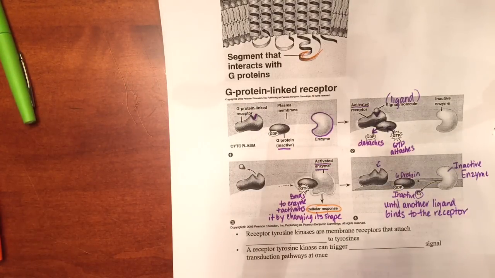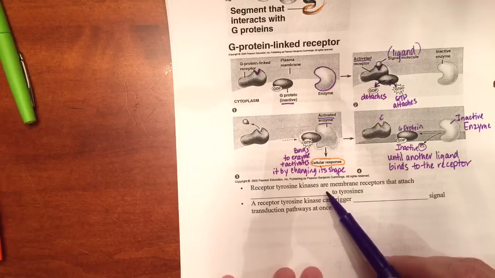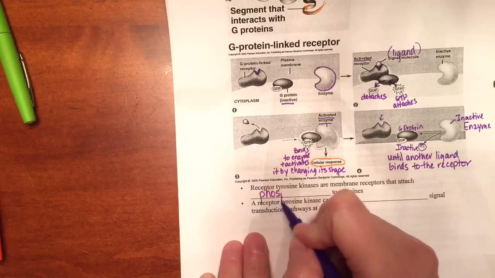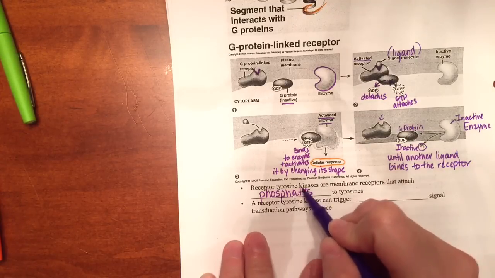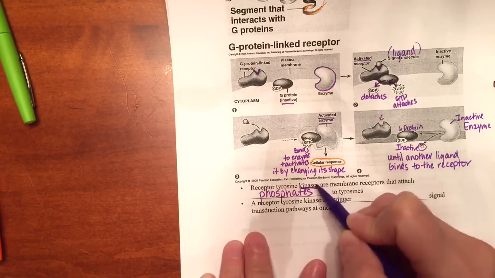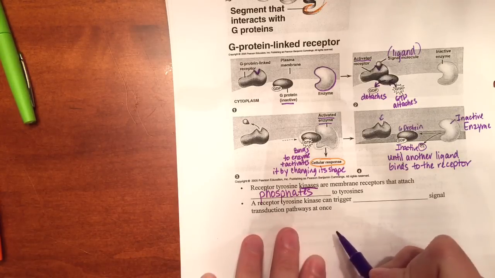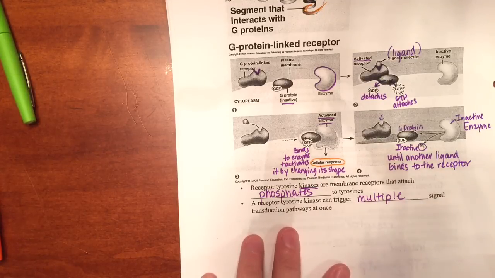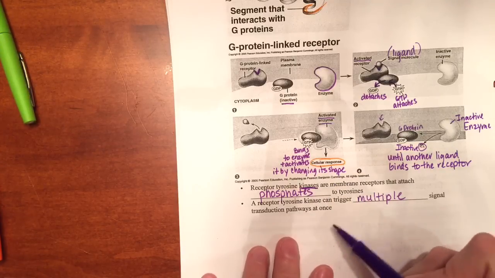So that's example 1. Example 2 is with receptor tyrosine kinases. These are membrane receptors that attach phosphates to tyrosines. Notice that kinase ends in -ase, right? Kinases are enzymes that attach phosphates to something, all right? So that's what those are. A receptor tyrosine kinase can trigger multiple signal transduction pathways at once, so they can cause several different cellular responses.